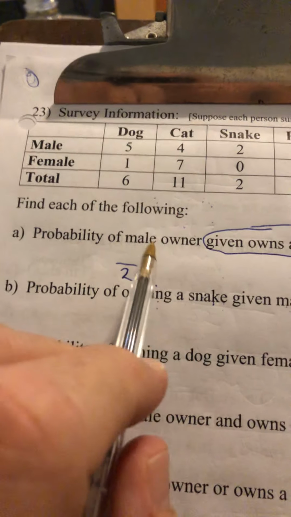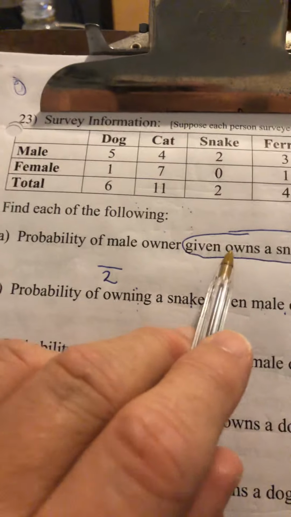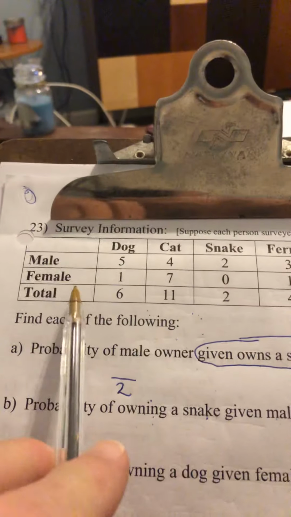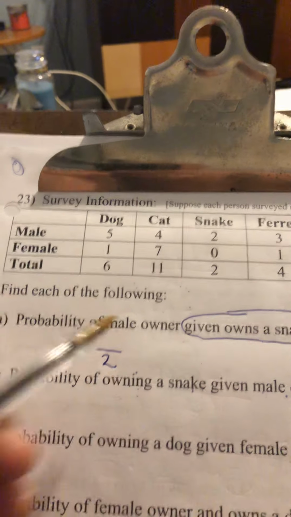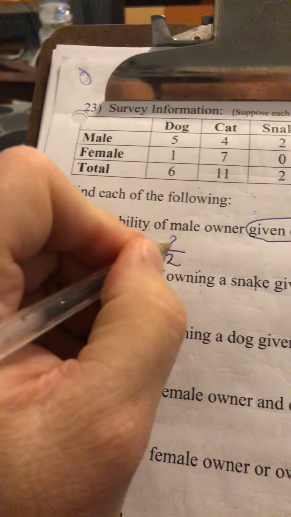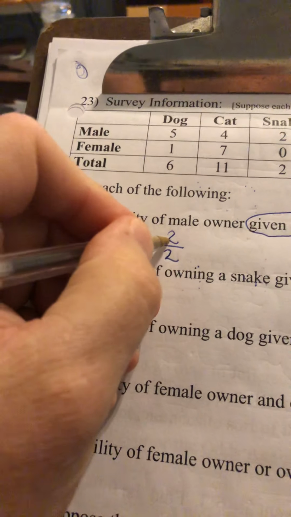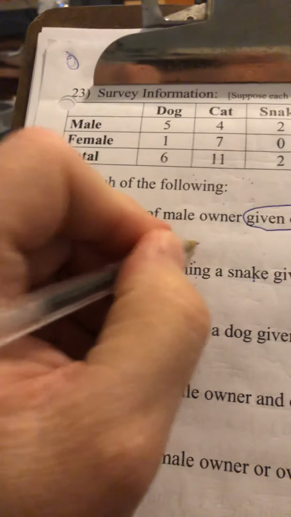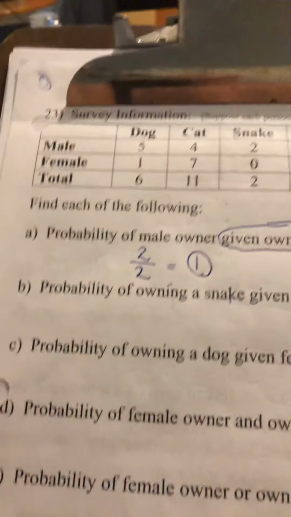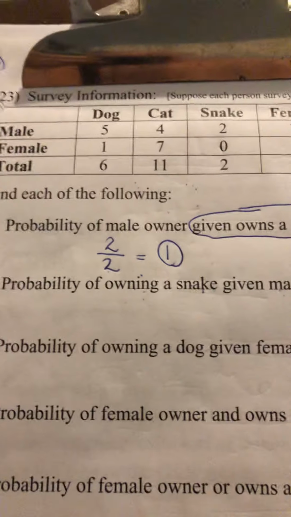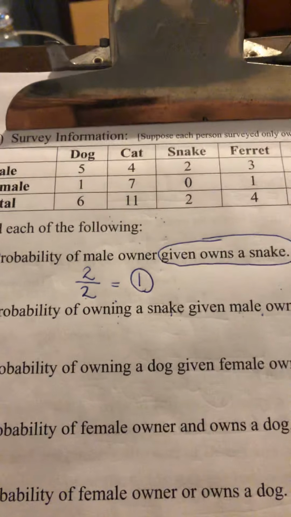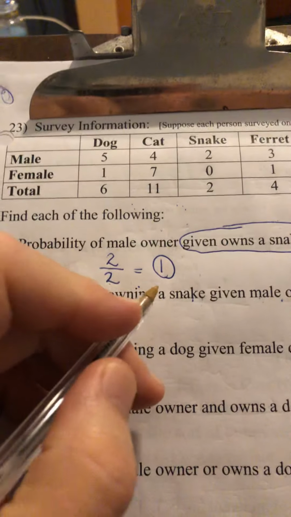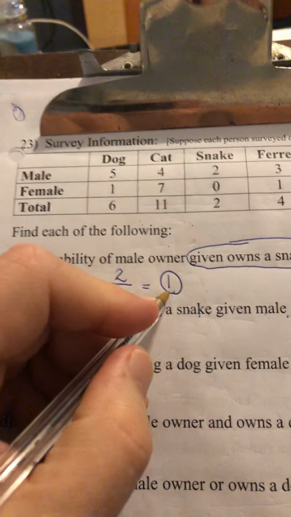Now we know we're looking for a male owner of a snake. Look in your chart. Male owners of snakes are 2. 2 ways that event can occur successfully, 2 in our sample space. The probability of it being a male owner, given that it owns a snake, is 1. So in other words, it's going to occur.